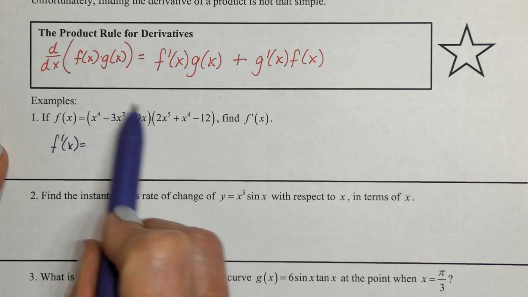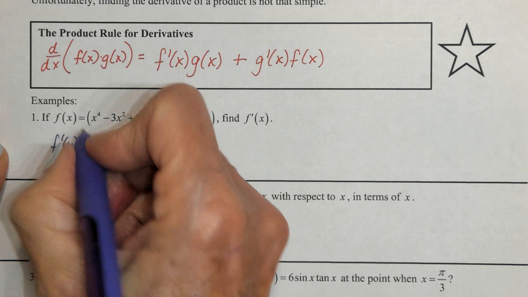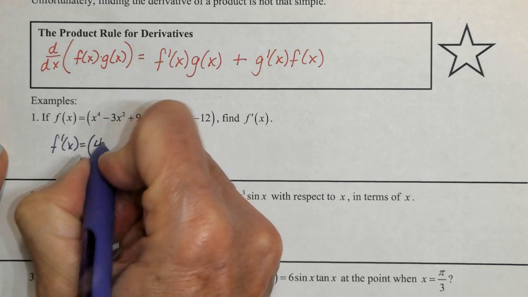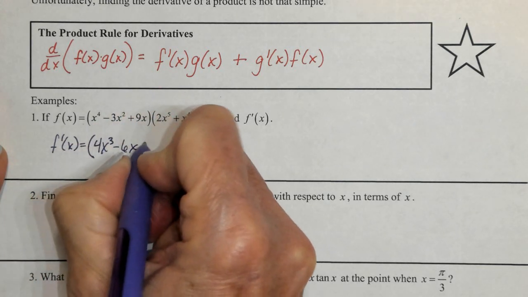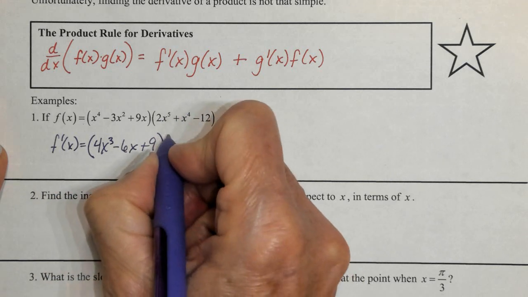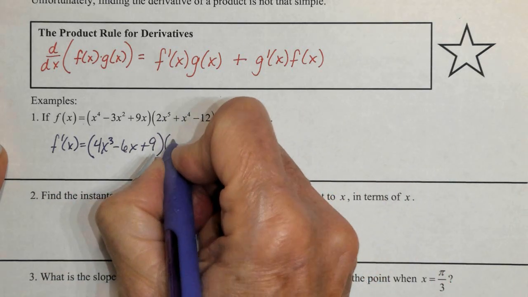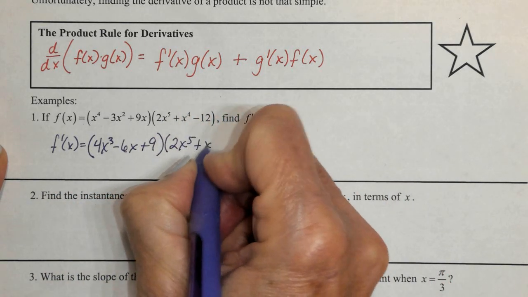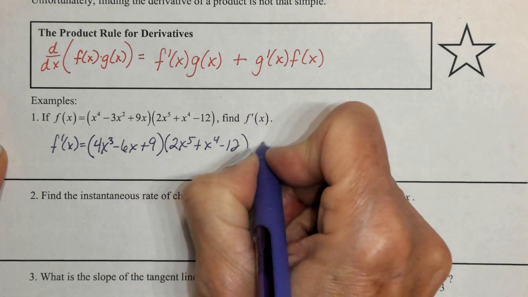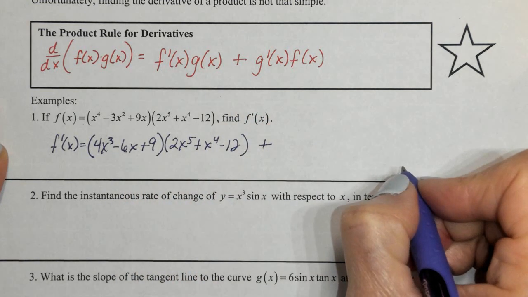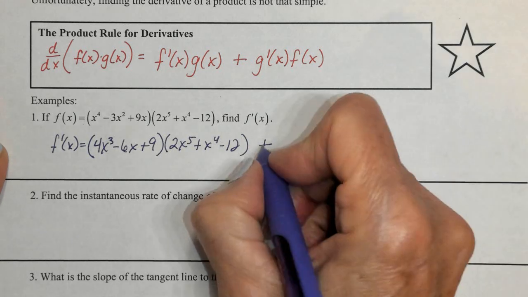So take your first function and take its derivative: 4x cubed minus 6x plus 9. Multiply by the second function left alone, plus. Say plus for product rule.